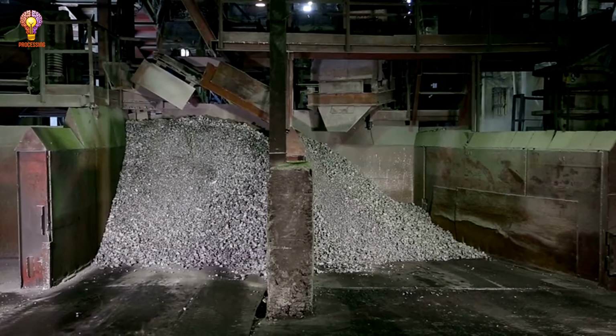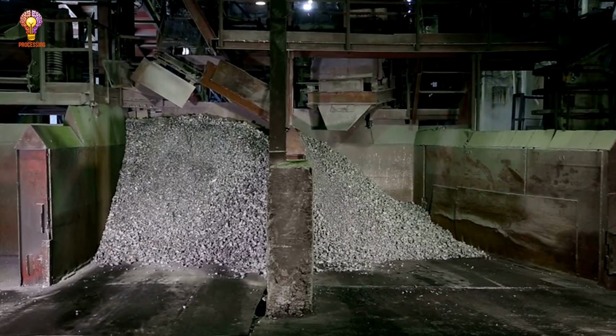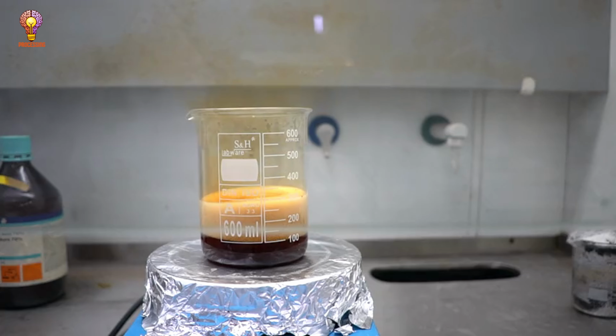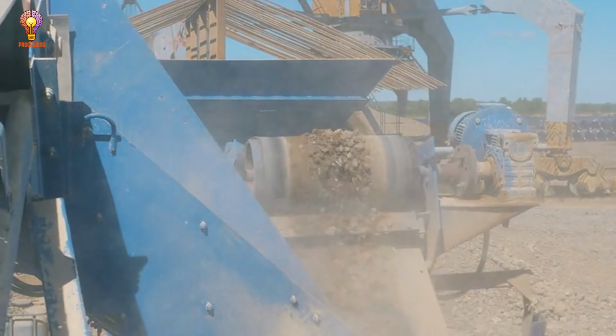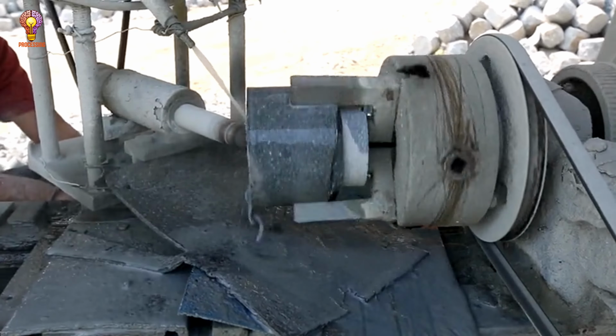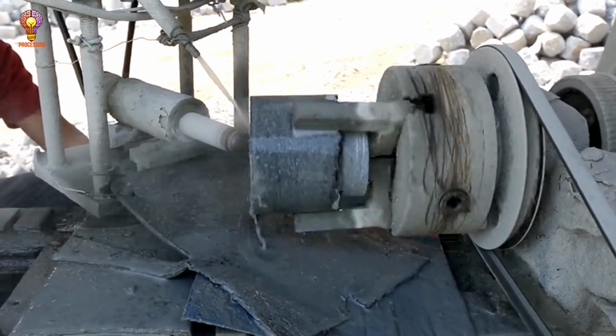2. Ore crushing and grinding. Before silver can be extracted, the ore must be crushed and ground into fine particles. This increases the surface area of the material, making chemical reactions more efficient. Jaw crushers and cone crushers break large chunks of ore into smaller pieces. Ball mills and rod mills grind the crushed ore into a fine powder.